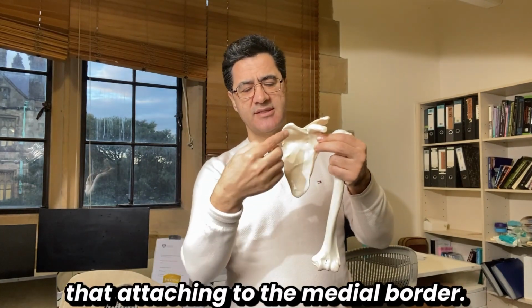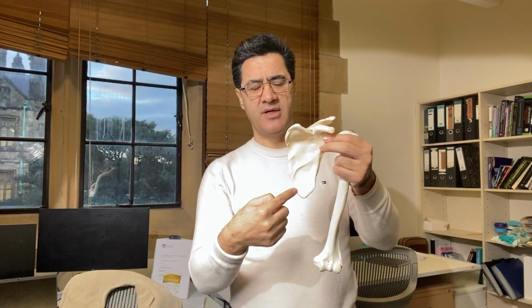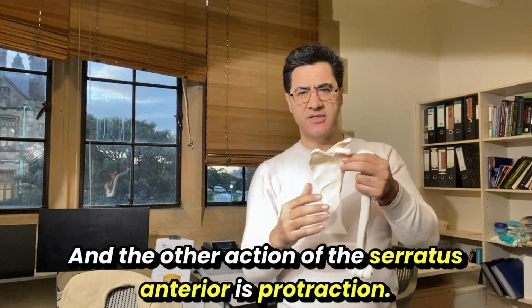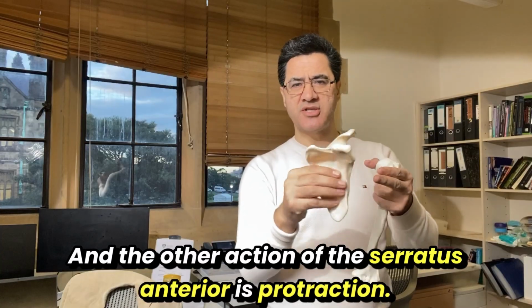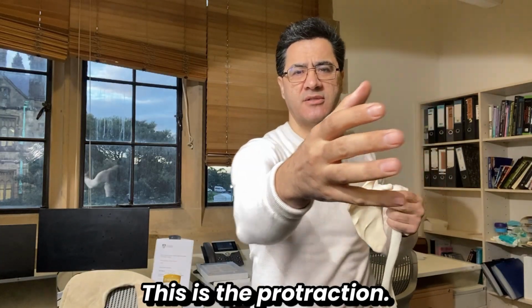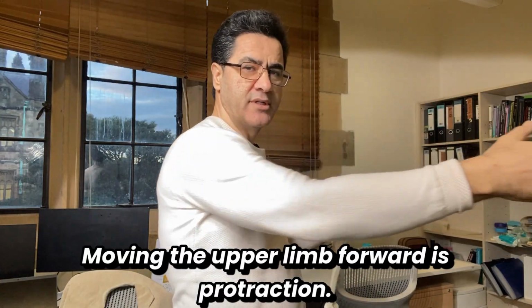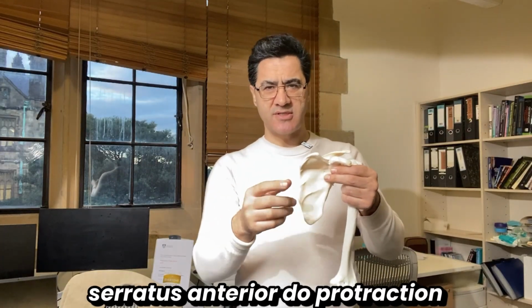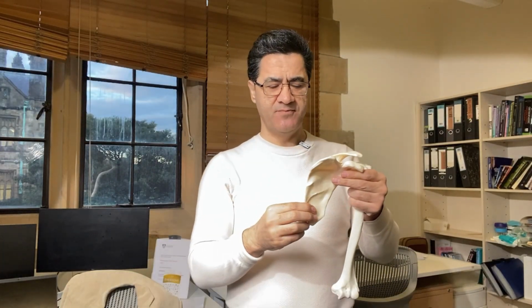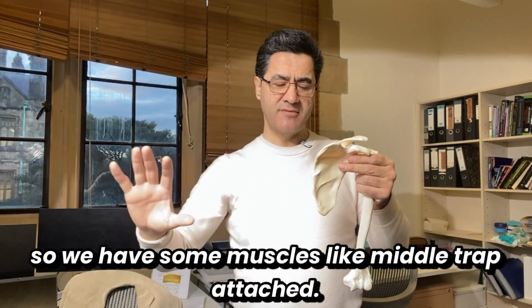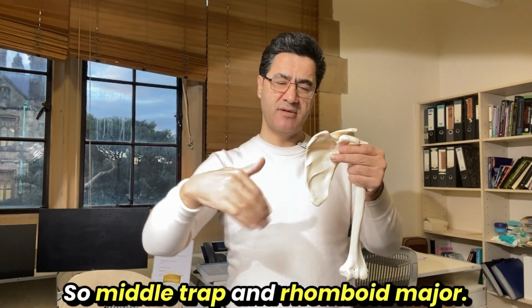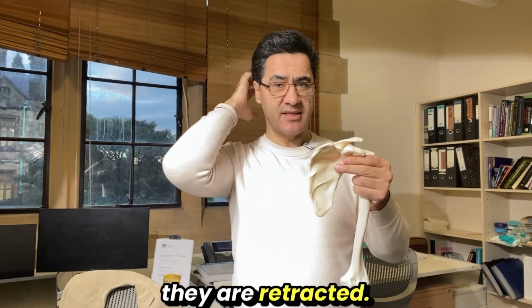We also have the serratus anterior that attaches to the medial border, and the other action of the serratus anterior is protraction. This is the protraction. Moving the upper limb forward is protraction. So in addition to lateral rotation, serratus anterior does protraction. So we have some muscles like middle trap that attach here. Middle trap and rhomboid major, these two muscles, do retraction.